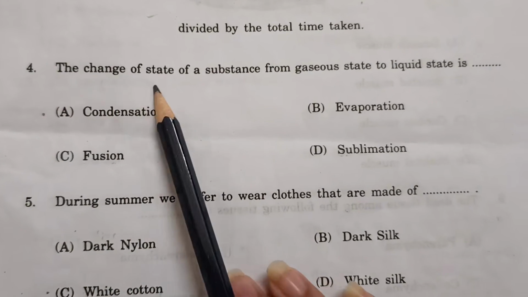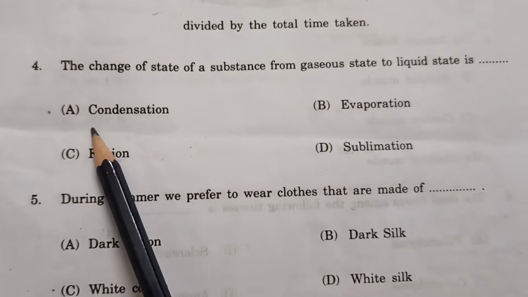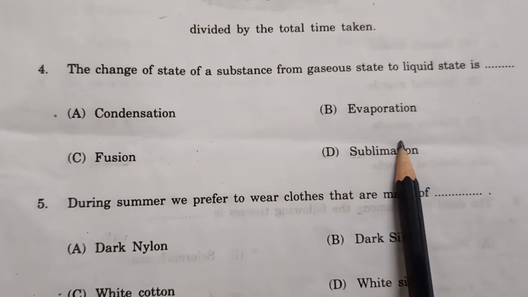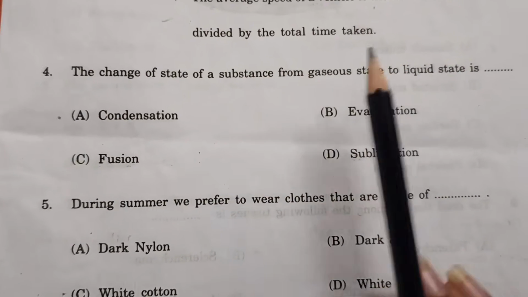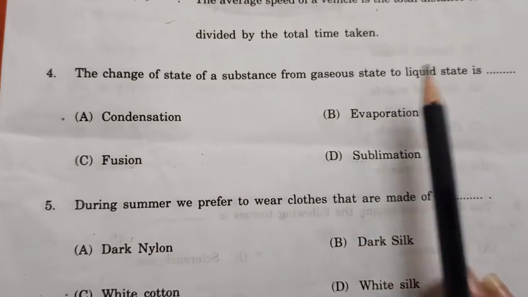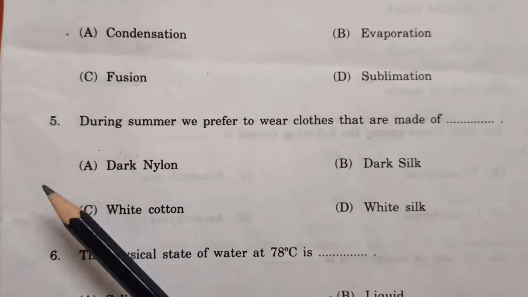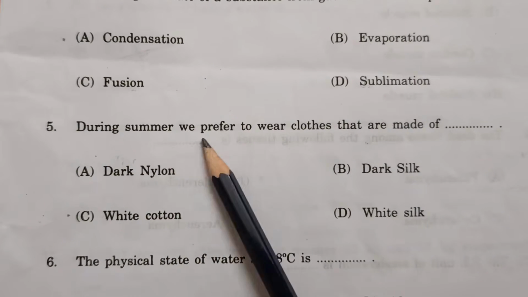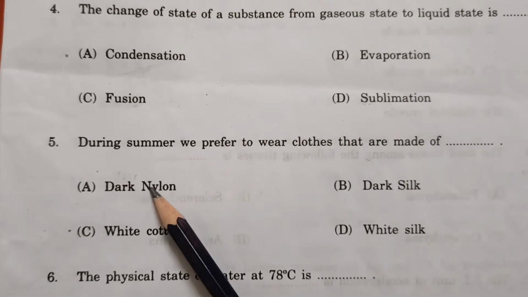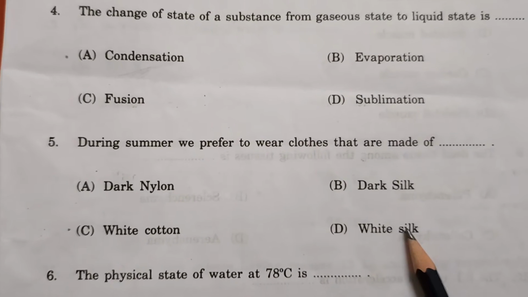Question number 4. The change of state of a substance from gaseous state to liquid state is dash. A. Condensation, B. Evaporation, C. Fusion, D. Sublimation. So the process by which a substance converts from gaseous state to liquid state is called condensation. Question number 5. During summer we prefer to wear clothes that are made of dash. A. Dark nylon, B. Dark silk, C. White cotton, D. White silk.